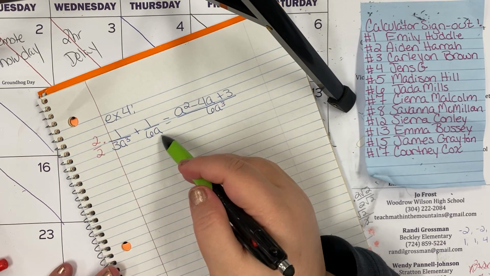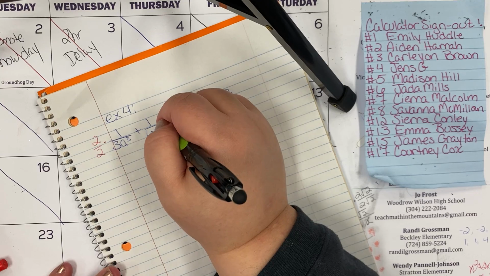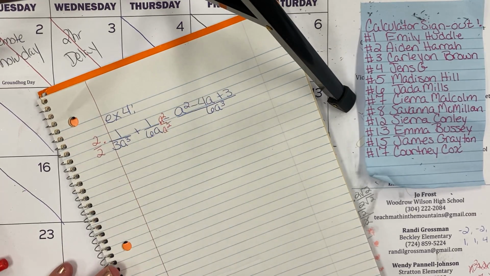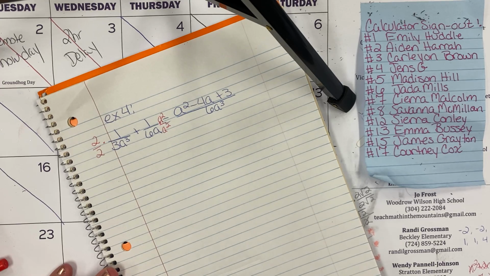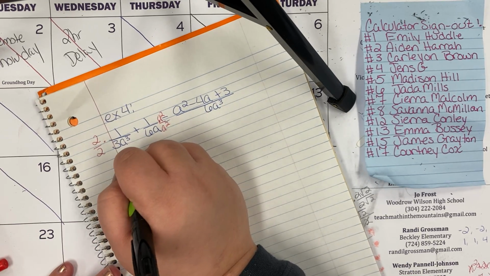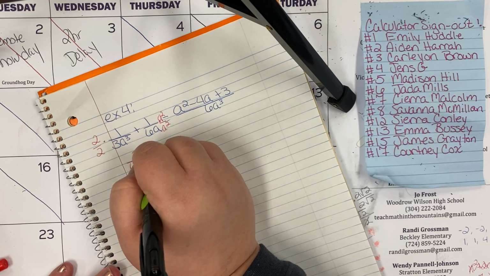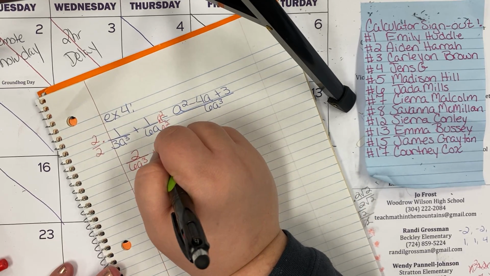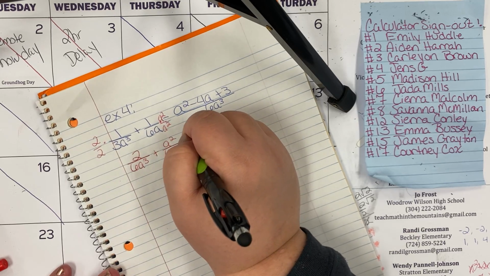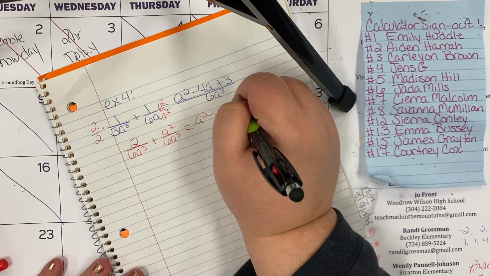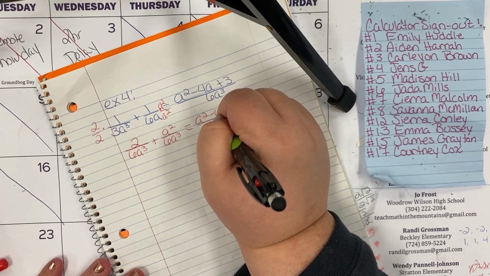In order to get 6a to be 6a to the third, we need 2 more a's, so we got to multiply by a squared, and that'll give me a to the third. This we can leave alone. So that's going to give me 2 over 6a to the third plus a squared over 6a to the third, and that's going to equal a squared minus 4a plus 3 all over 6a to the third.